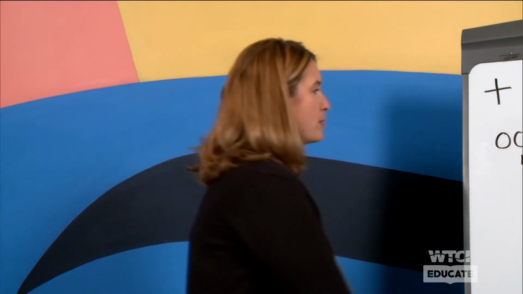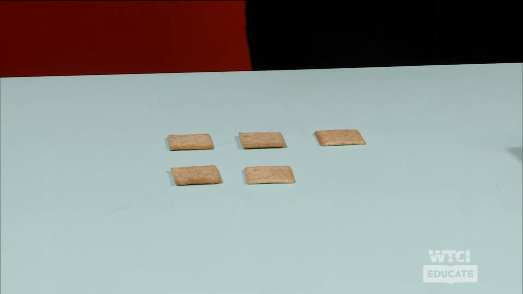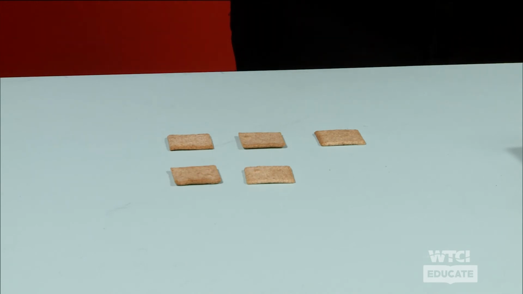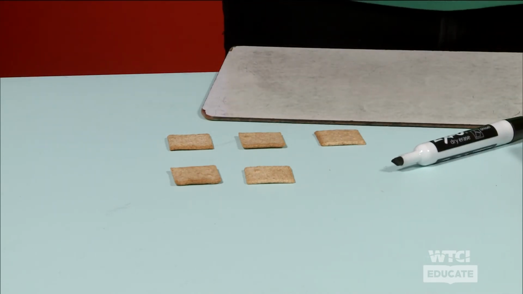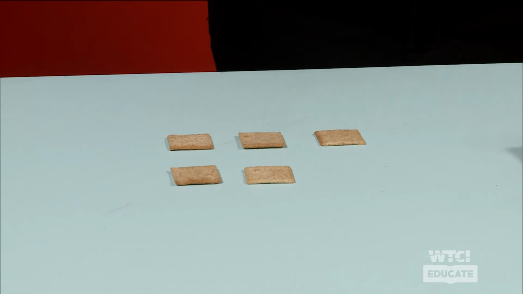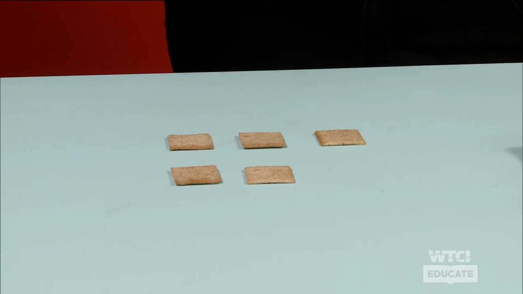Again, you might be able to look at that and just tell me in a snap using a mental image, but it's important for you to show your teacher what you're thinking. So go ahead and take your paper or your board, and I want you to draw a picture and then write an equation to represent my problem. I'll read it again for you. I have 6 crackers. I eat one of them. How many crackers are left? All right, hold up your paper or your board when you're ready.